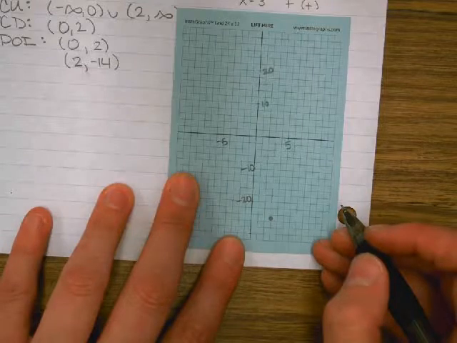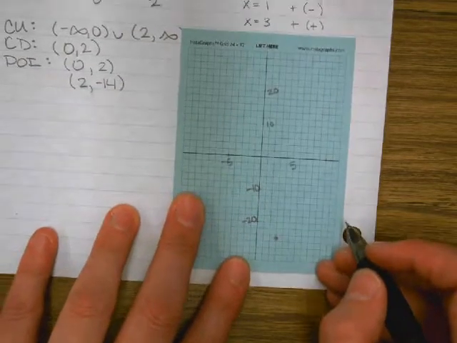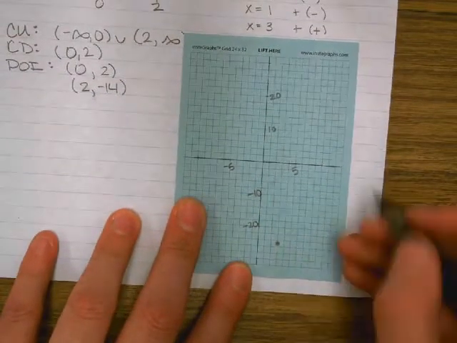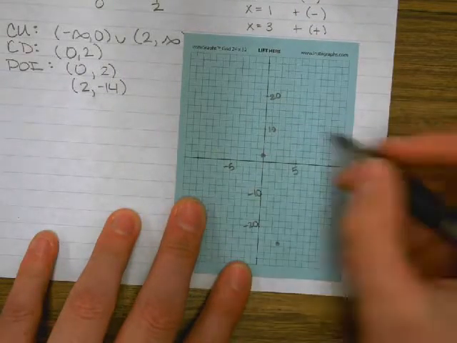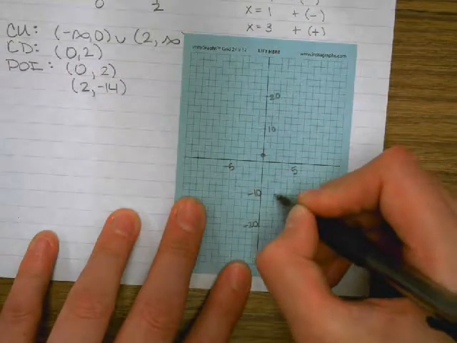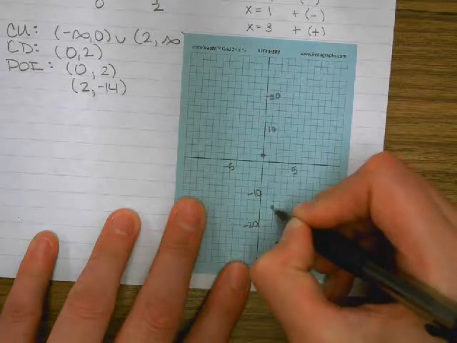And then we have our points of inflection, which are actual points you can graph. So I've got the point 0, 2, and 2, -14.